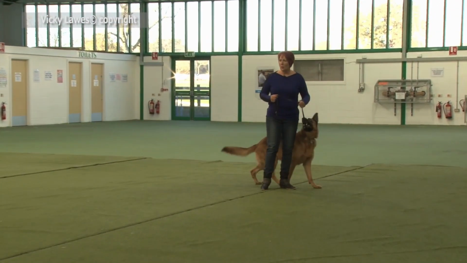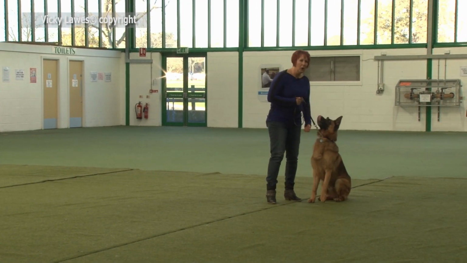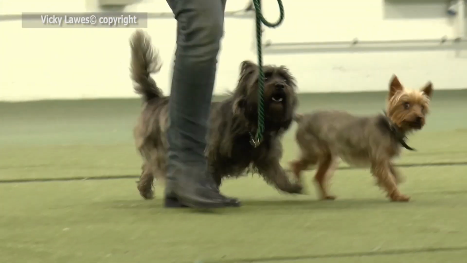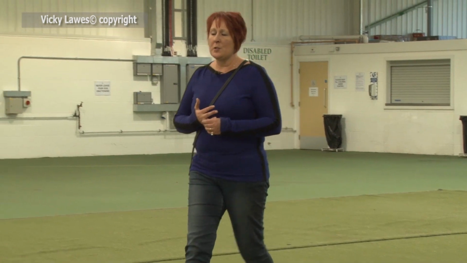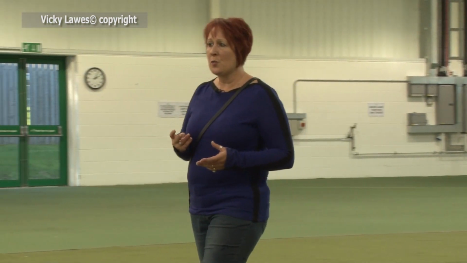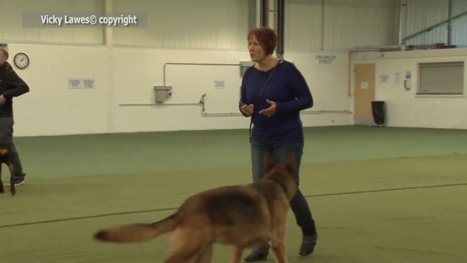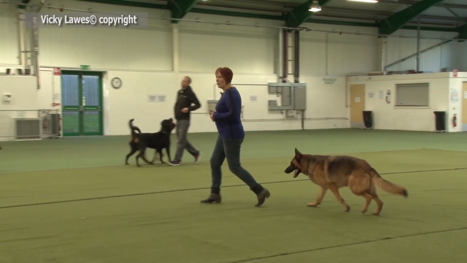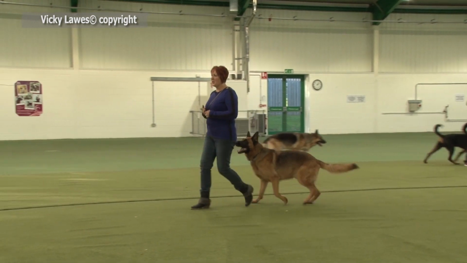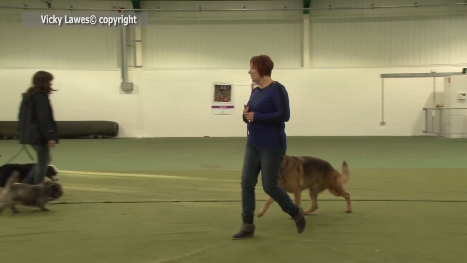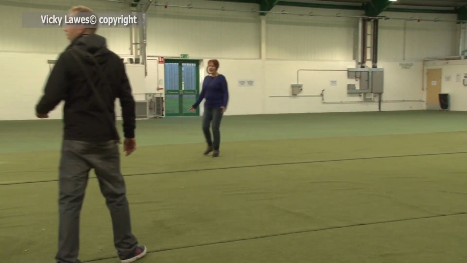Now I'm going to recall Riley through a number of dogs. And one of the most important times you'll ever recall your dog is when you're in the park with other dogs. It's really important to be able to recall your dog away from other dogs. So I'm just going to walk around, and once Riley starts sniffing another dog or goes towards one, I'm going to recall him away. Riley, come.